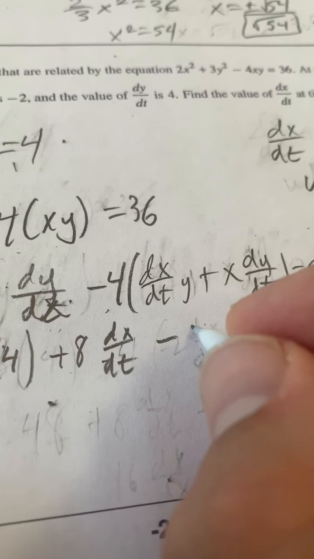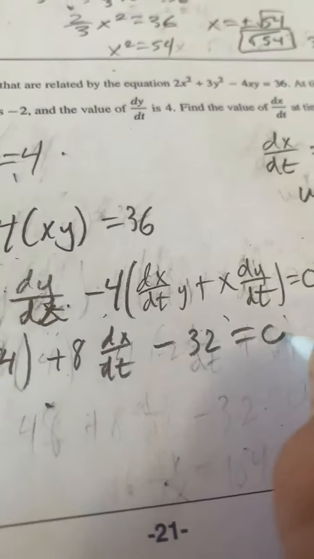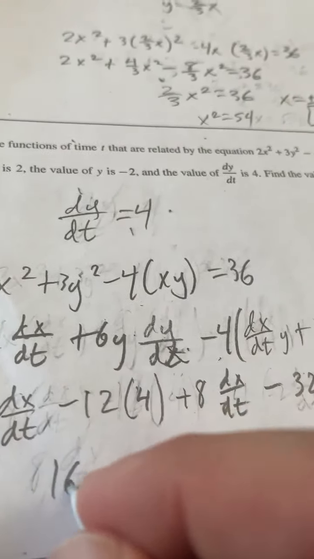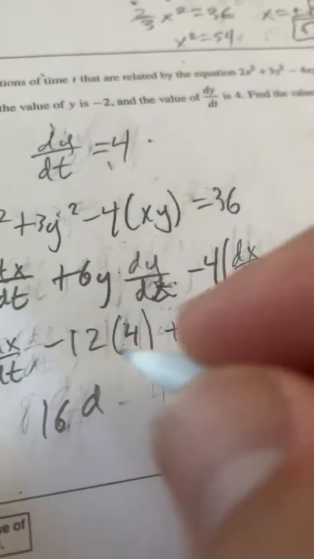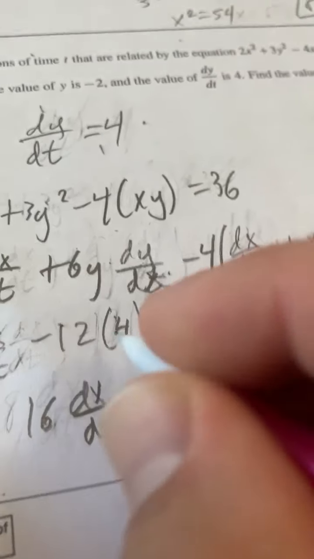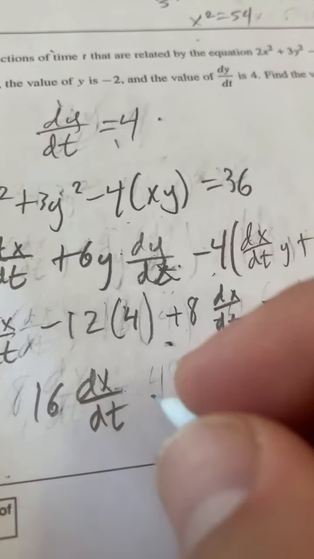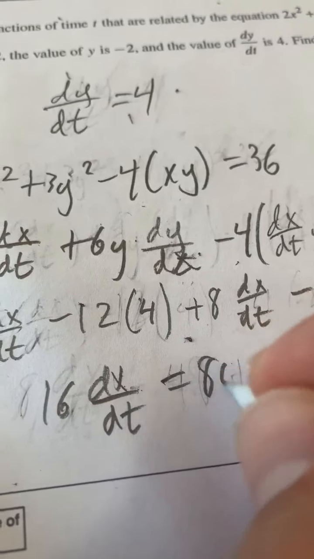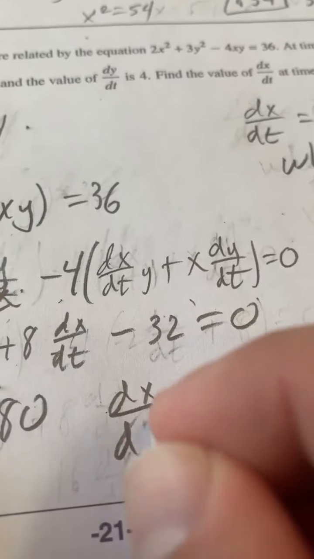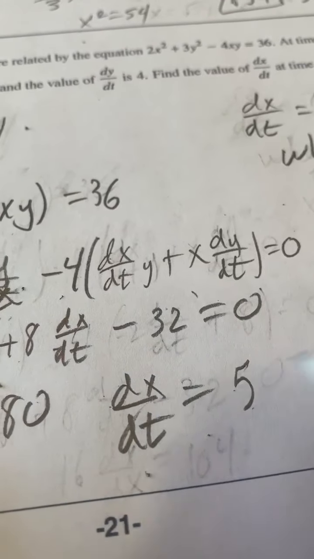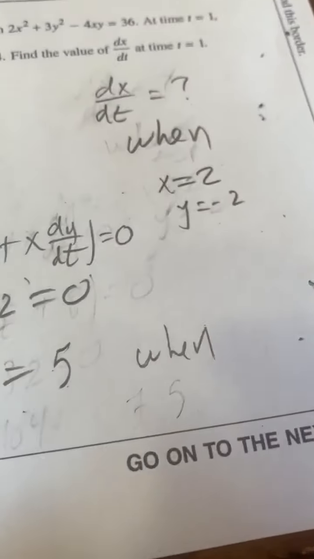Minus 32 equals 0. So I get 8 and 8 gives me 16 dx/dt's. This is a negative 48. That's a negative 32. If I combine those, I get negative 80. If I add those to the other side, I get 80. So dx/dt equals 5 when t equals 1.